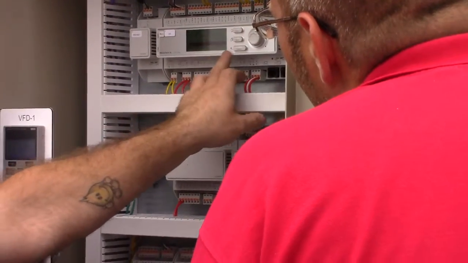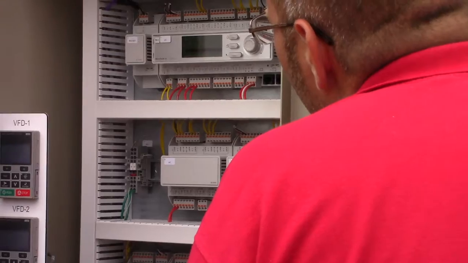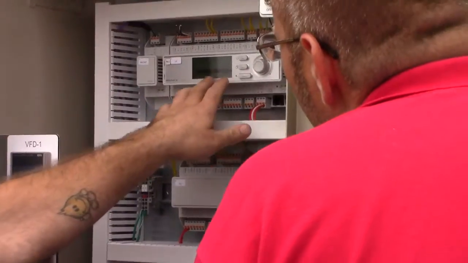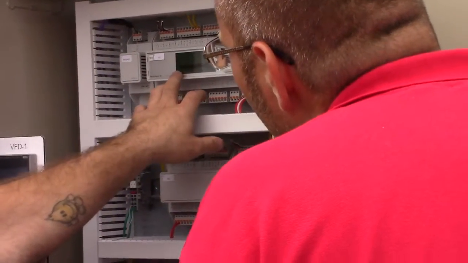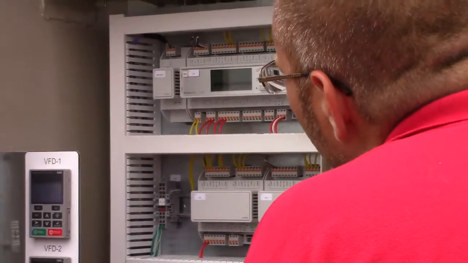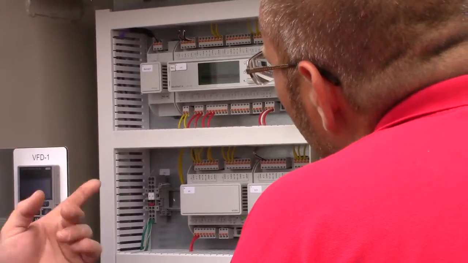Anything that highlights all the way across is a set point you can adjust, basically. We're not doing ice, so that point's basically out, but your chilled water, your cooling, leaving water set point essentially is here.